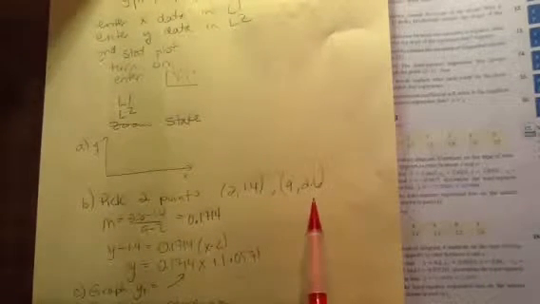Now part B says that I need to select 2 points and find an equation of the line. So I happen to pick 2 points. These were the 2 points I picked. You might pick different ones. So I found my slope, and I put my slope in the point slope form, and I solved for y. So this is now my y hat, if you want to call it that. It is my predicted line, and I used the 2 points to get that.